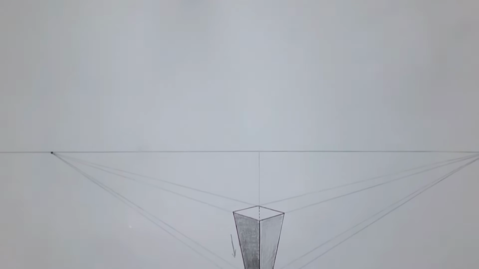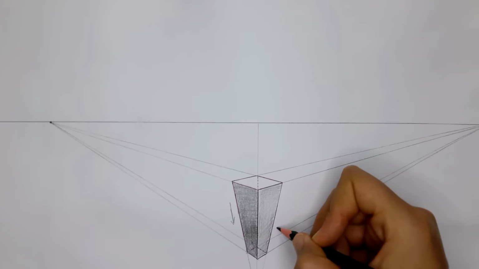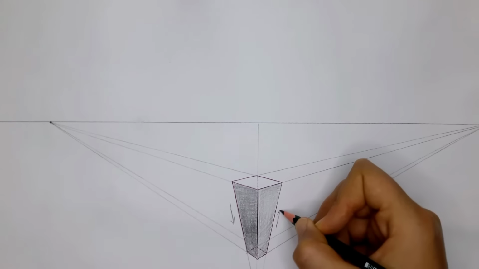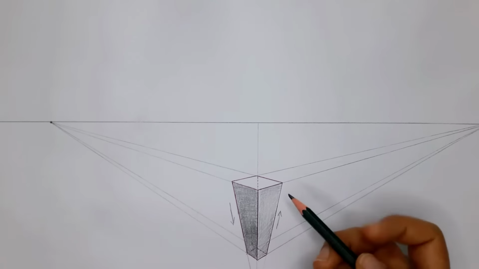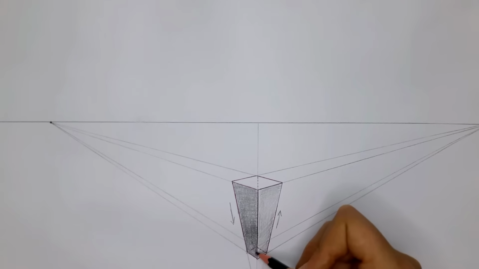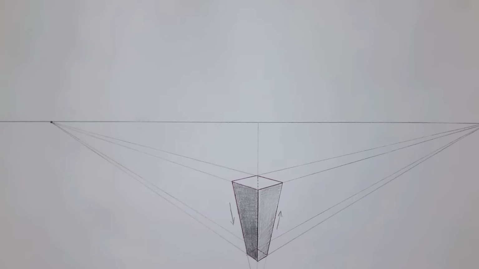I can flip it over to the other side and it'll be kind of the same as the previous one. In this case, we're having the third vanishing point below the horizon line. So what this looks like to me is it could be a skyscraper. It could be a tall building and you're on, let's say, a helicopter, or you're on a taller building and you're looking down at this.